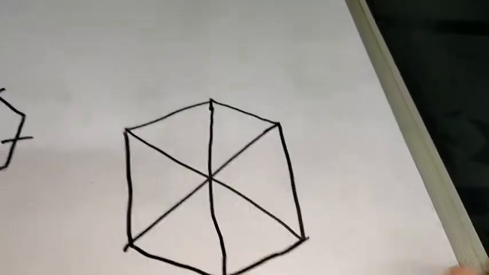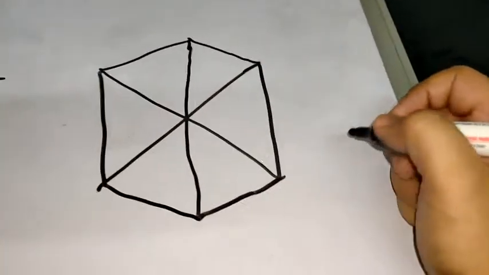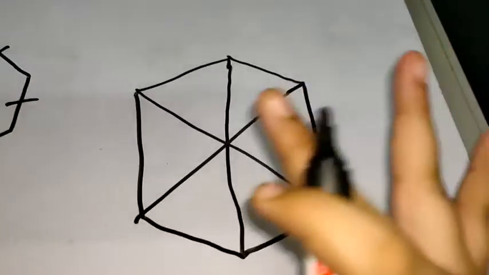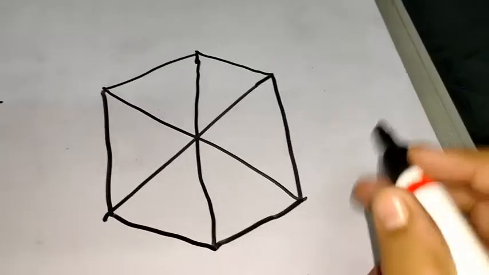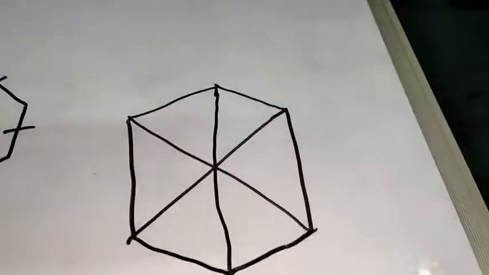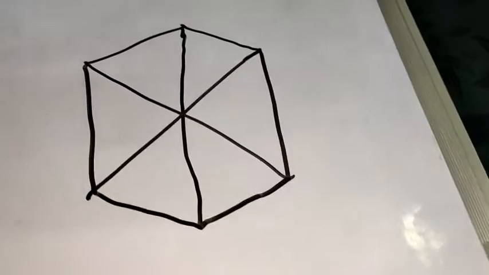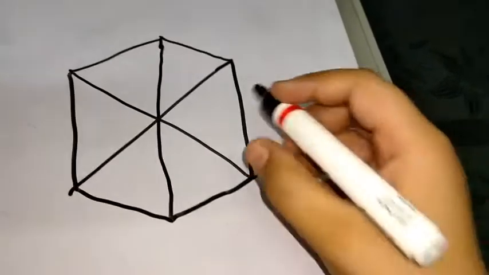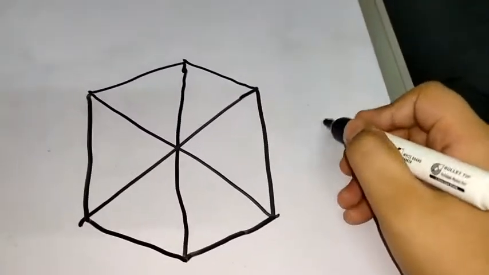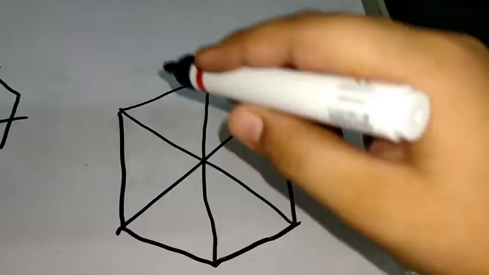Now what I have derived is that every regular polygon can be divided into isosceles triangles. And how many isosceles triangles? It would be the number of sides the figure has. For example, if we take a hexagon, there are 6 sides, so there are 6 isosceles triangles, which you can see here.